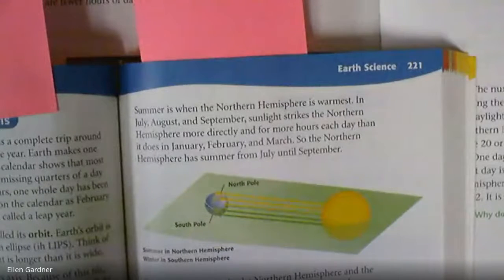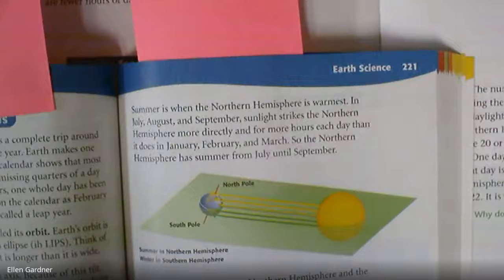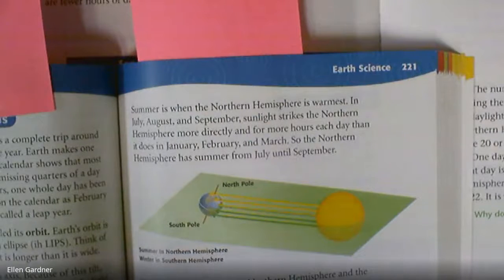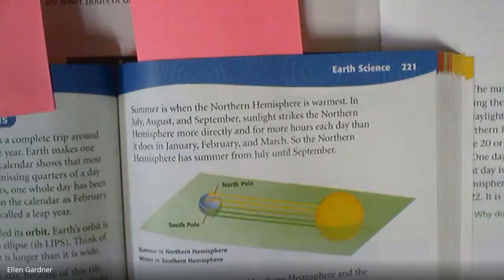So it says summer is when the northern hemisphere is the warmest. In July, August, and September, sunlight strikes the northern hemisphere more directly and for more hours each day than it does in January, February, and March. So the northern hemisphere has summer from July until September. Once again, just for the northern hemisphere.